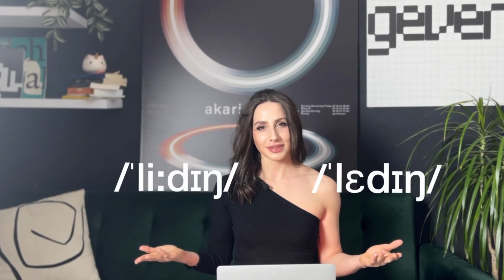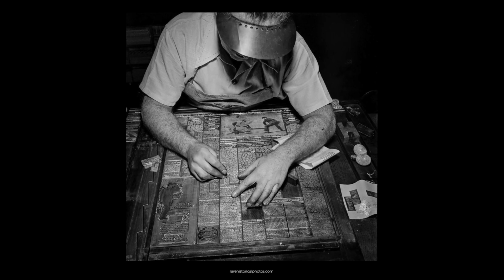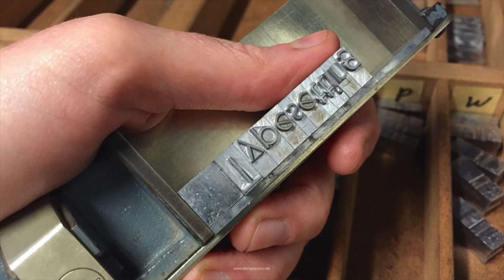And in today's video, we're going to talk about the term leading. Leading, or "leading"? It is actually pronounced "ledding," and you might be wondering why. In hand typesetting, composers use thin strips of lead to add vertical distance between the lines of type. That's where the term leading comes from.